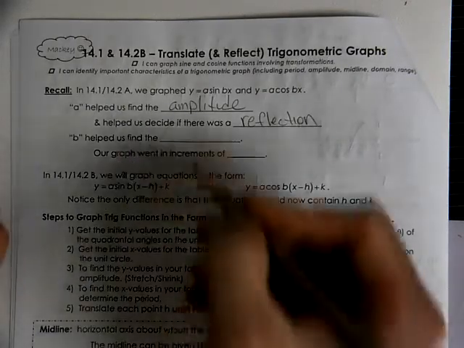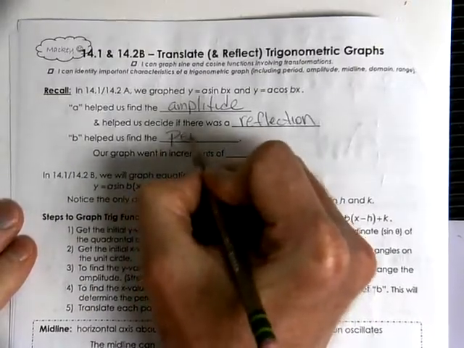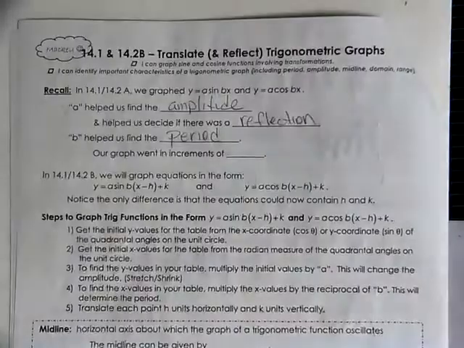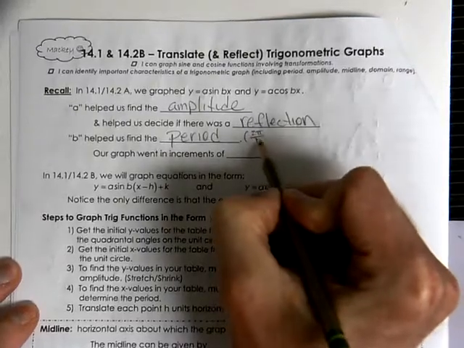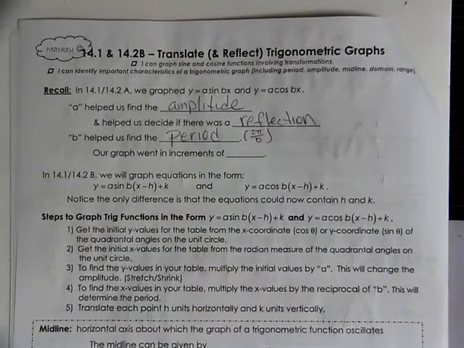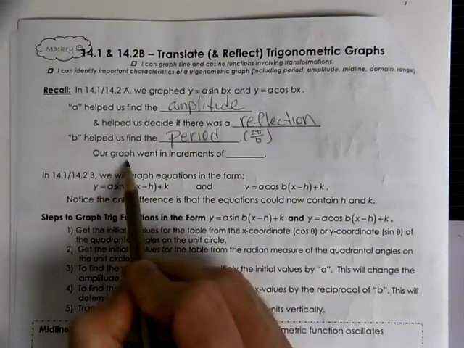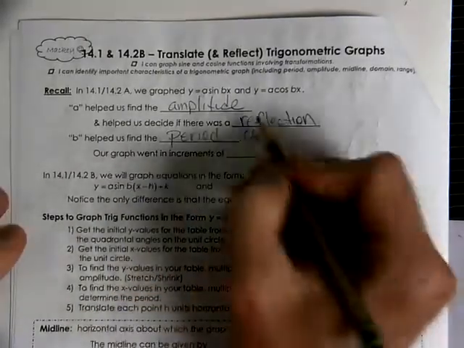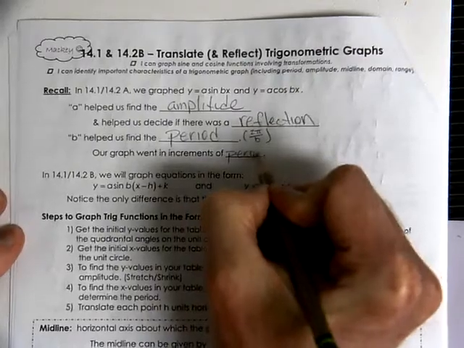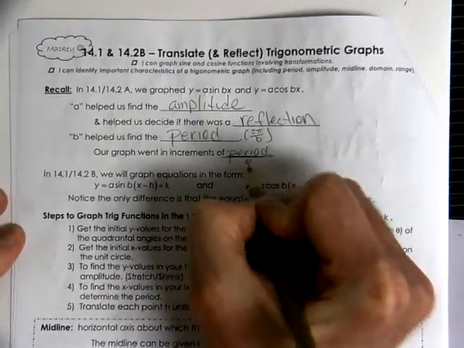The b value helps us figure out the period. To calculate the period, we would use 2 pi divided by b. Our graph will go in increments. The increments are the period divided by 4.